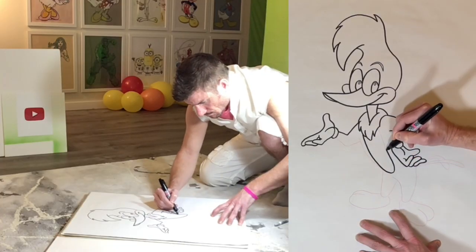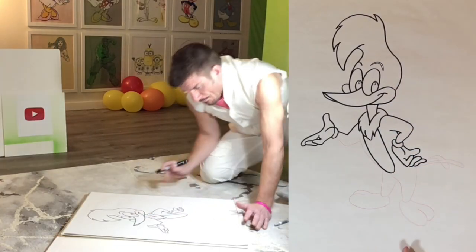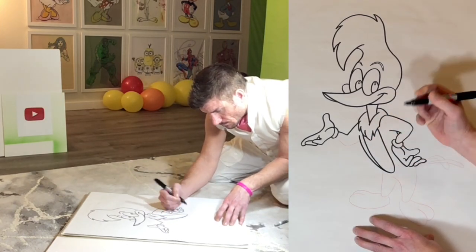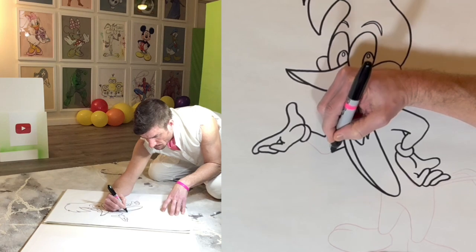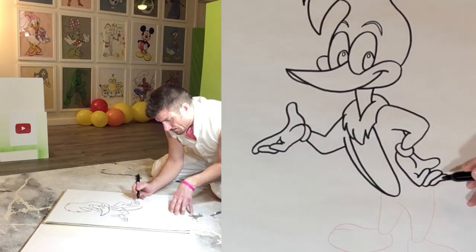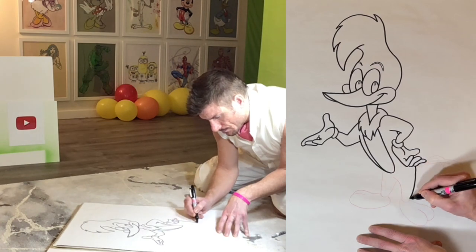Next, we draw a big oval shape from the edges of Woody's hackle to the bottom of his right glove to define the center of his torso. Another line just to the left, and then we can connect that line to his cuff with a soft V shape to complete the bottom side of Woody's left arm.